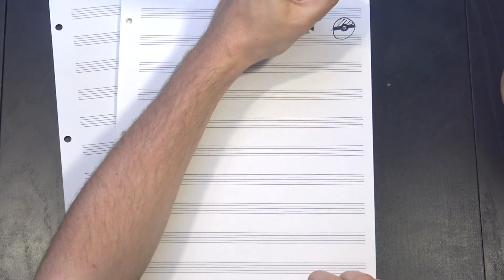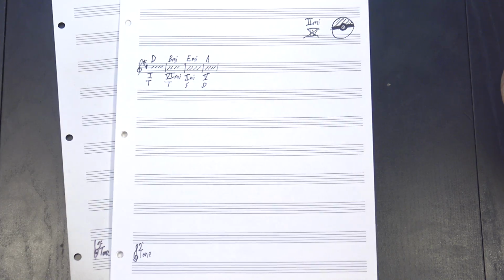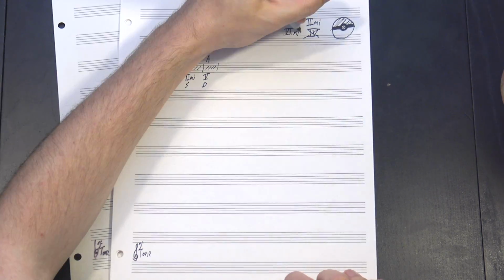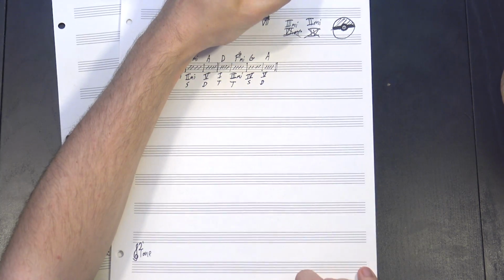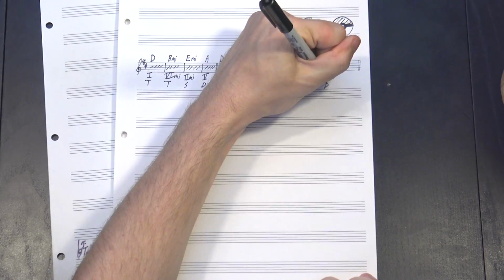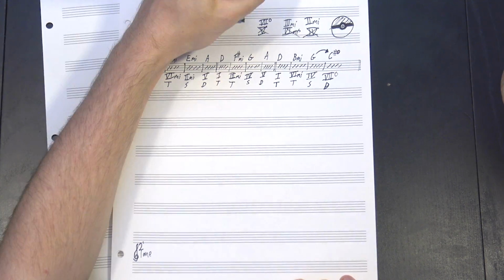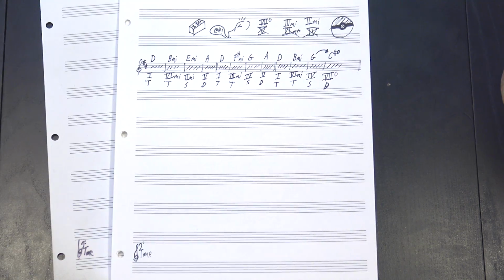For instance, instead of the subdominant 4, we could use a 2 minor. Or instead of the tonic 6 chord, we could use a 3 minor. You can even swap in a 7 diminished instead of the 5 chord if you want, although the movement from 4 to 7 is a bit intense. Point is, there's plenty of different things you can do with this model, and most of them will sound pretty good.